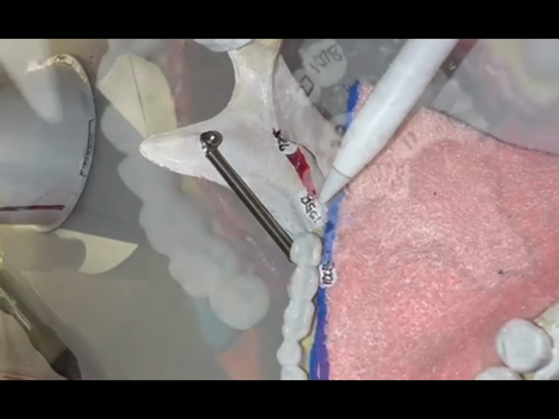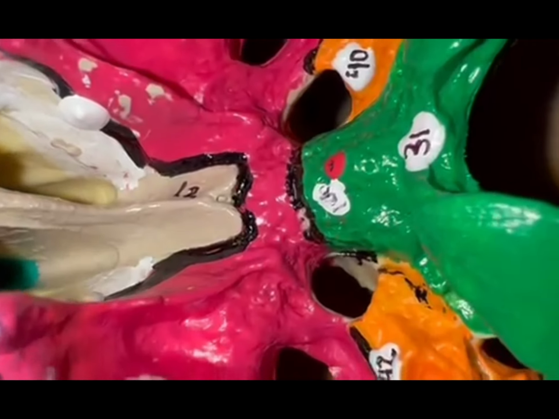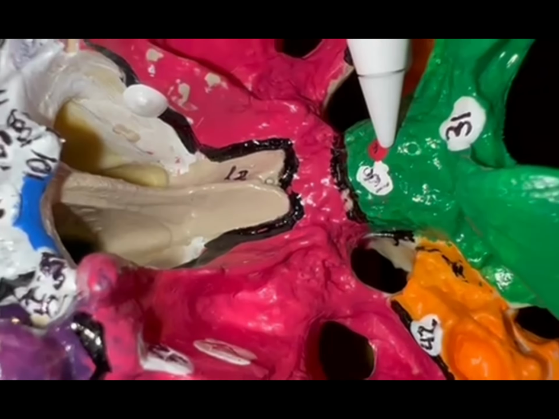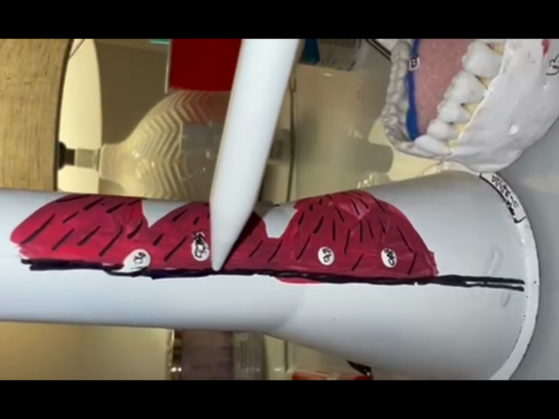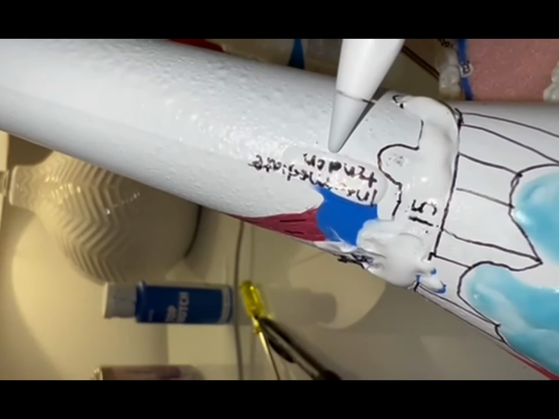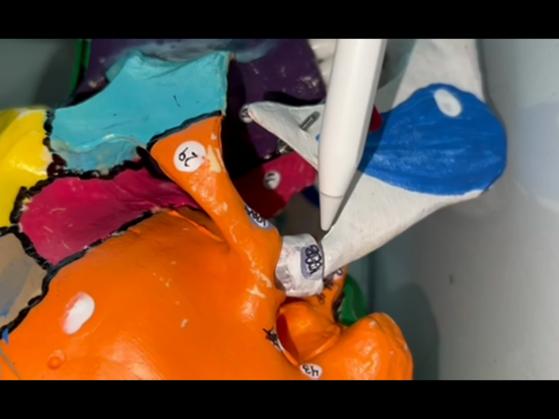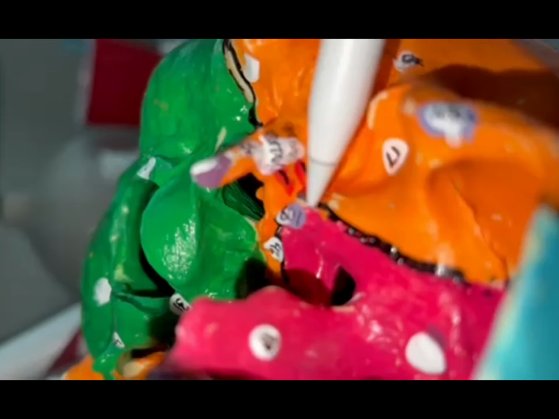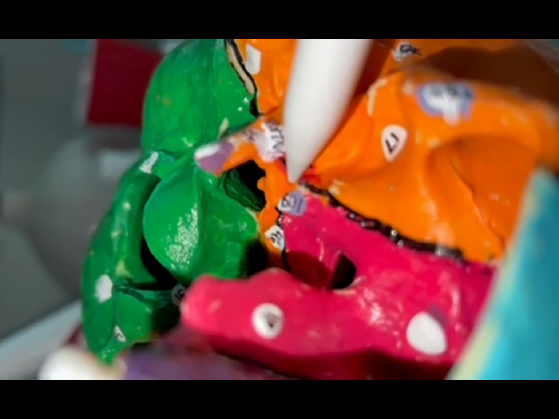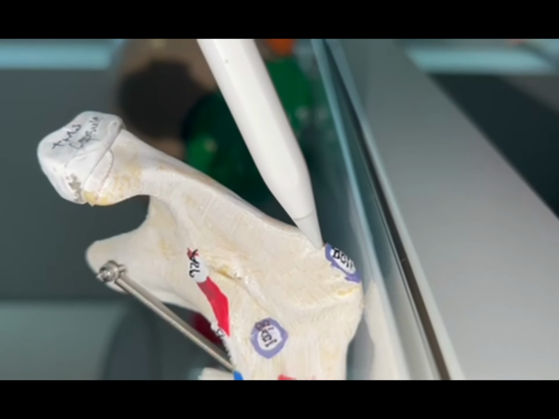Pterygomandibular raphe insertion. Pterygomandibular raphe, origin. Median pharyngeal raphe. Median palatine raphe. Intermediate tendon. TMJ capsule. TMJ ligaments. 109. Sphenomandibular ligament. Stylomandibular ligament.